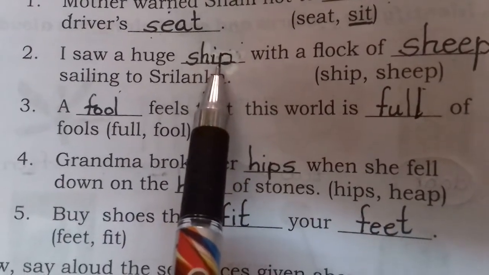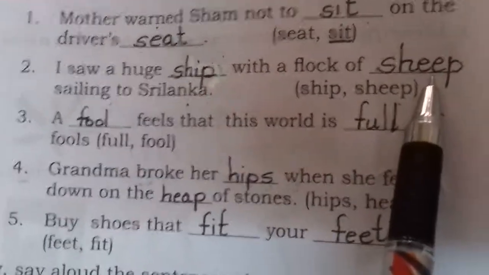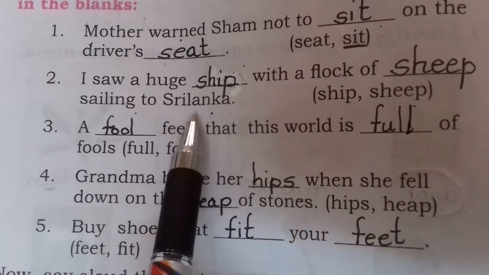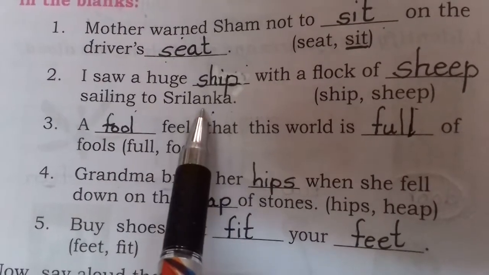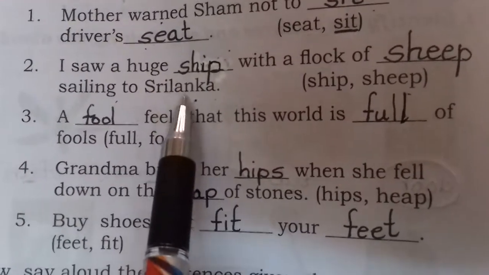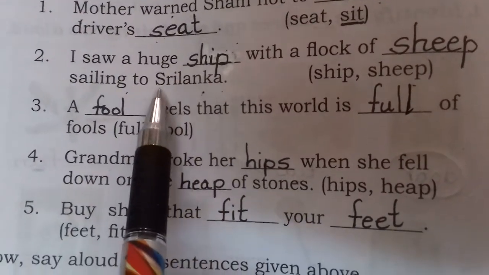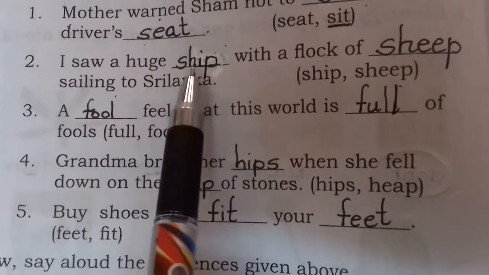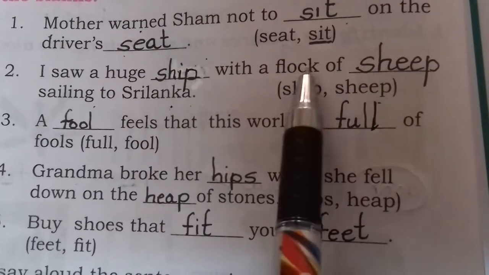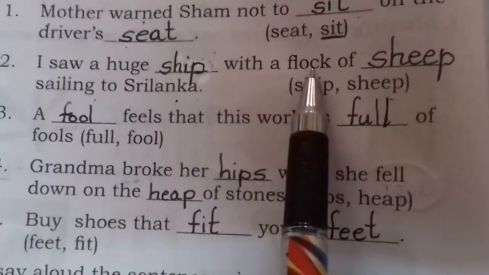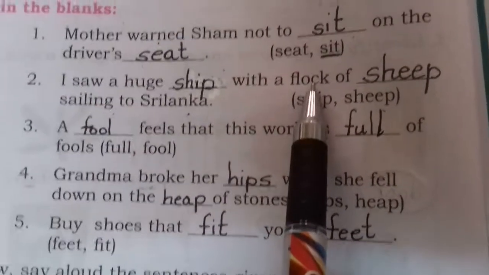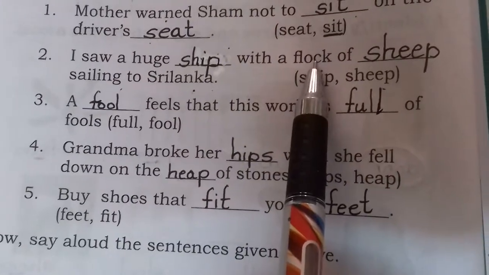Ship is a common noun. Sheep is a common noun. Sailing to which place? Sri Lanka. Sri Lanka is also a name, but it's a proper noun. Watch this. Sri Lanka is a name of a place. It is in capital letter. Ship is a common noun, small letter. Sheep is common noun, small letter. Flock is a collective noun because it says a group. So, did you understand? I hope now you will understand the lesson about nouns.